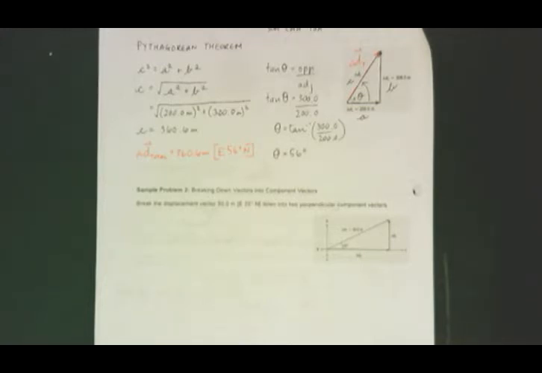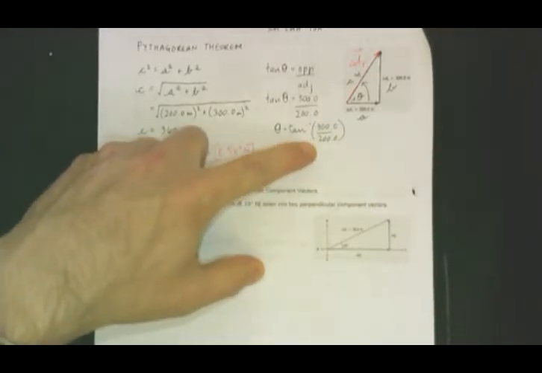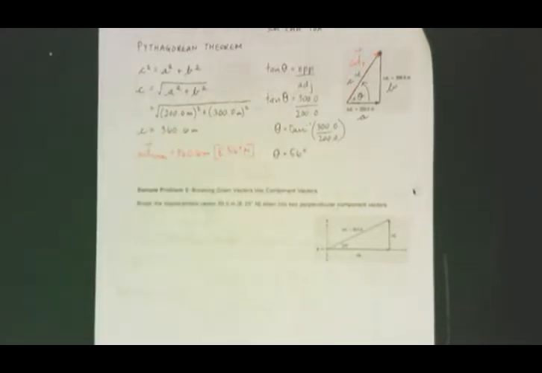Yes? I don't remember how to get from the second last step to 56. So you're going to type in 300 divided by 200. Then hit second function, tan. So double check that your calculator's not in degree mode, or that it is in degree mode, sorry. I think you have to press equals and then.